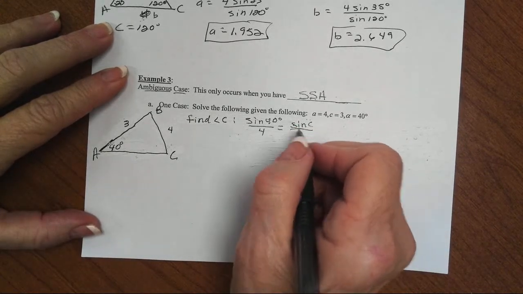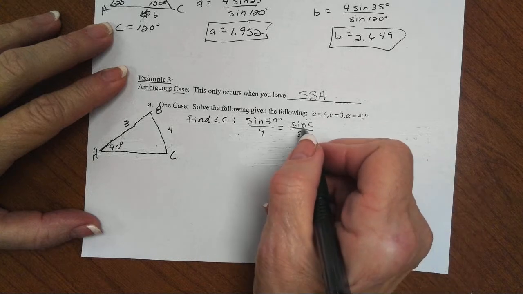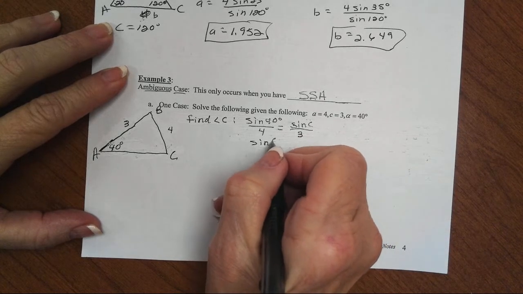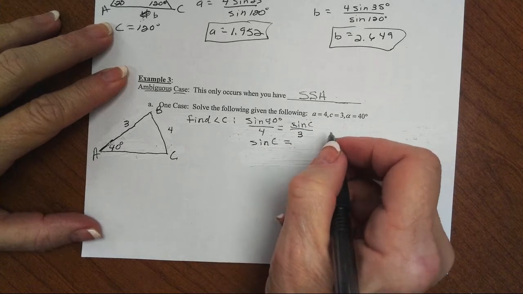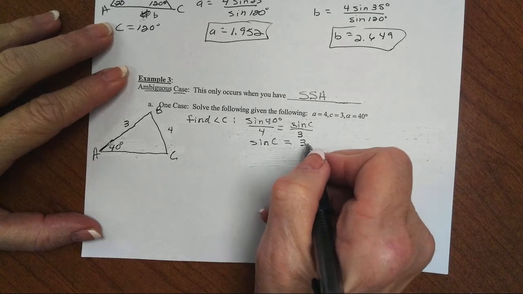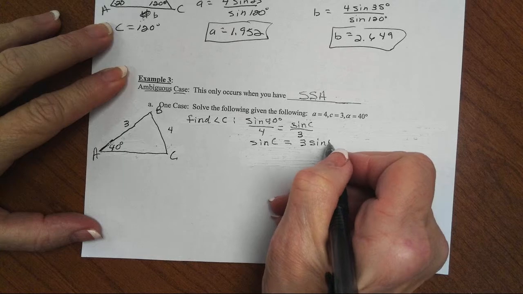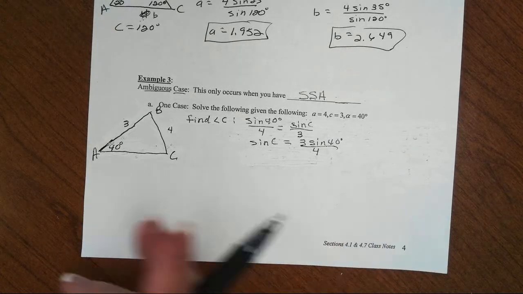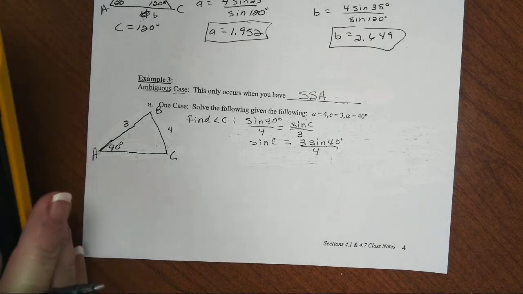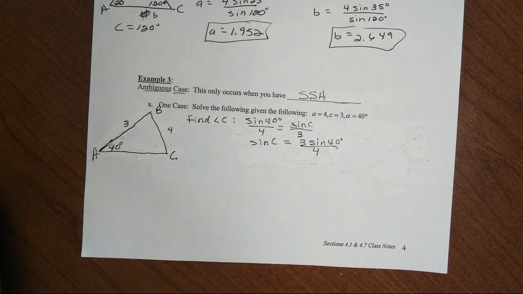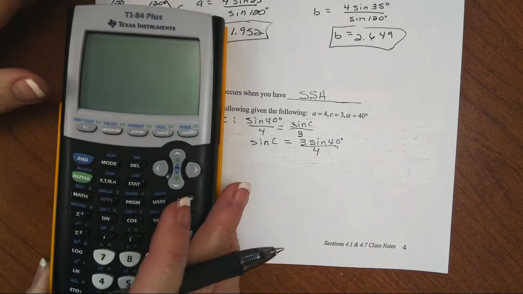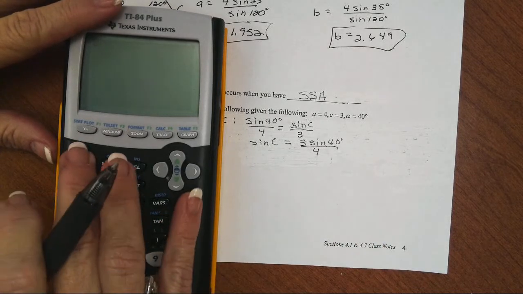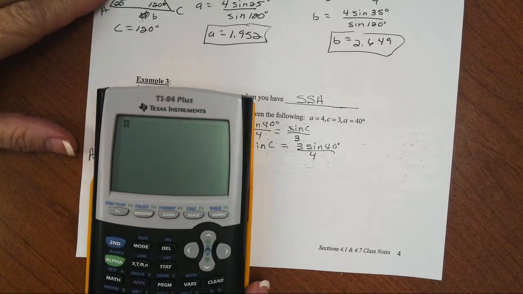Do the multiplication: 3 times sine 40 equals 4 times sine C. So we end up with sine C equal to 3 times the sine of 40 degrees over 4. So we're going to use our inverse sine function. We want the angle that has this as the sine. So second sine, use your calculator.